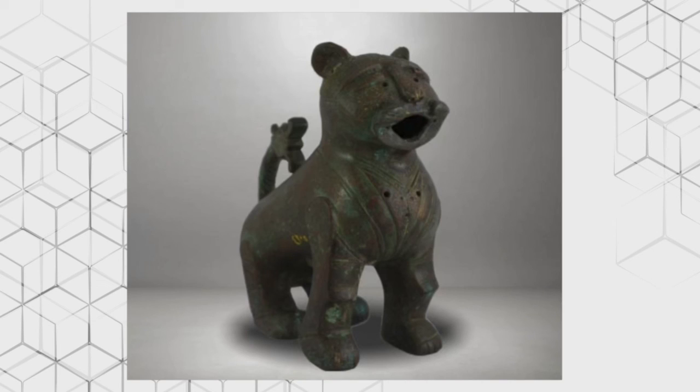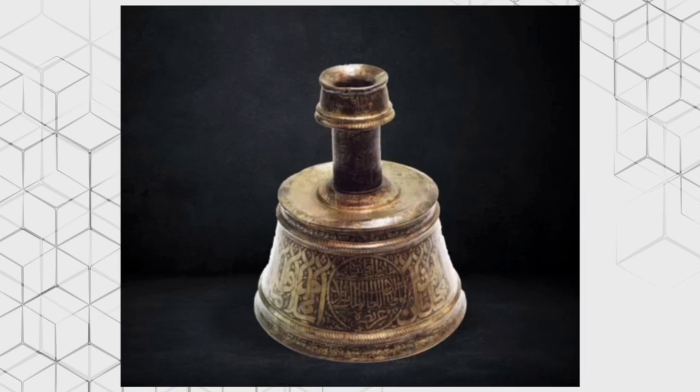A bronze statuette in the shape of a lion in Egypt during the Fatimid period, 5 AH, 11 AD. It's a candlestick in the name of Sultan Qaitbay, 1467 to 1495 AD.